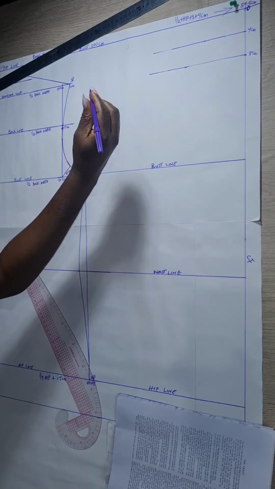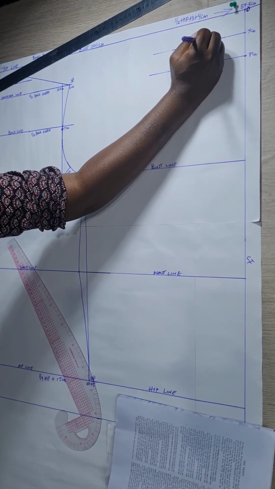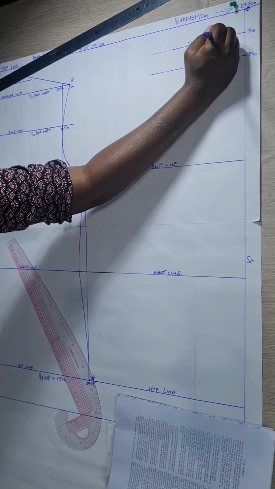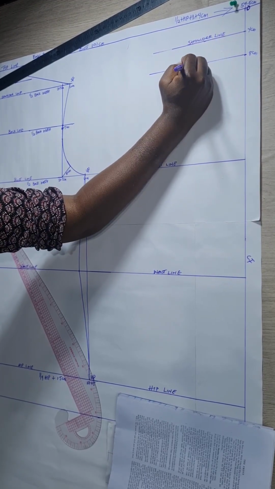Okay, so this is my shoulder line. This is my base of neckline.